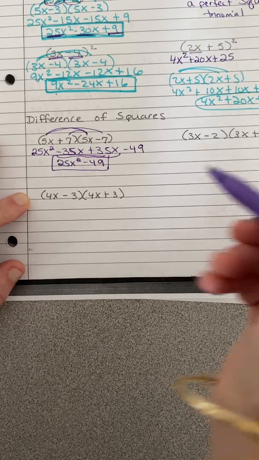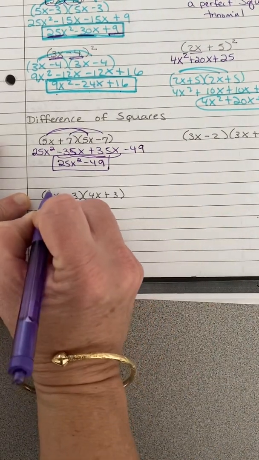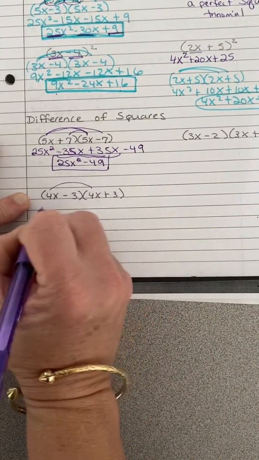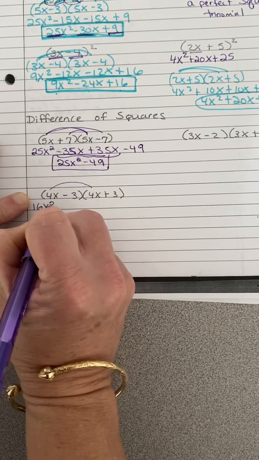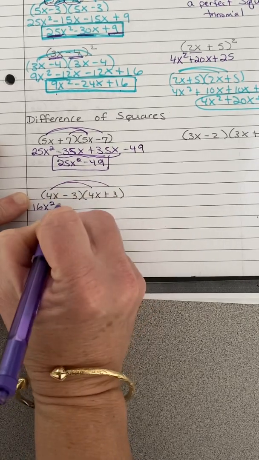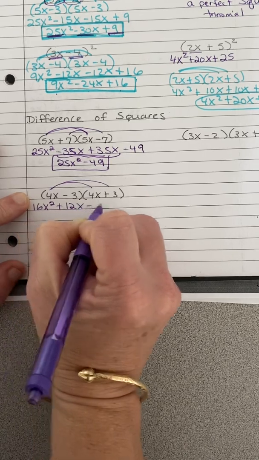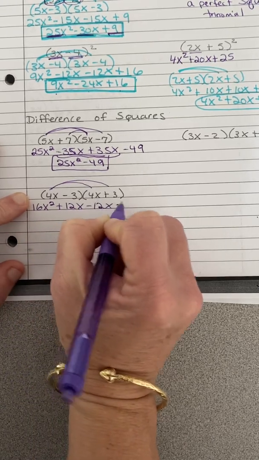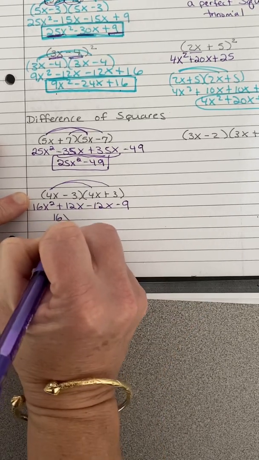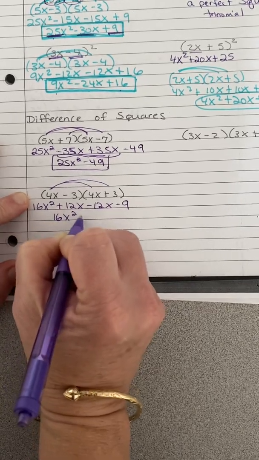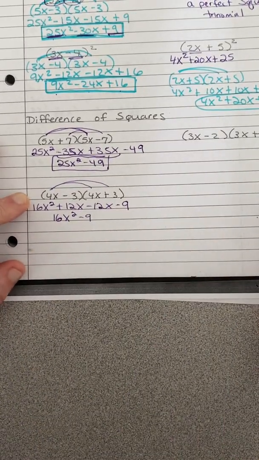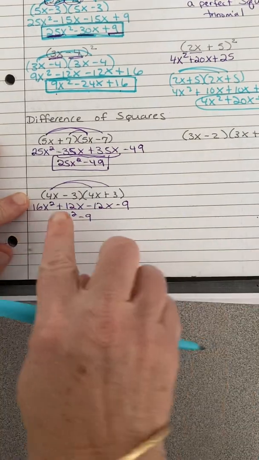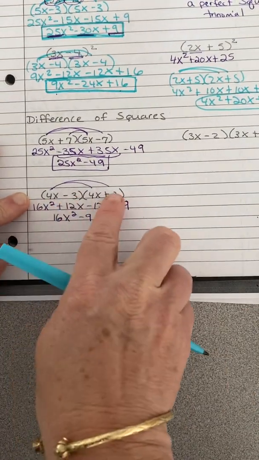All right, so once again, if I don't know the shortcut and I multiply it through, 4x times 4x is 16x squared. Plus 12x minus 12x minus 9. 16x squared, that's going to cancel out, minus 9. Now remember, my shortcut, oh look, this is the exact same thing. One's a minus, one's a plus.